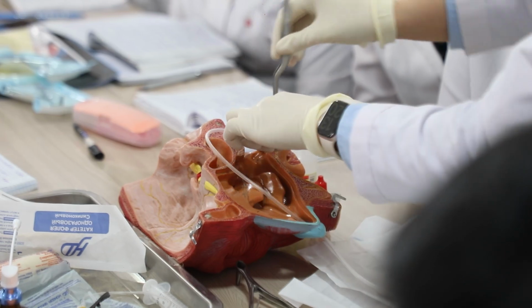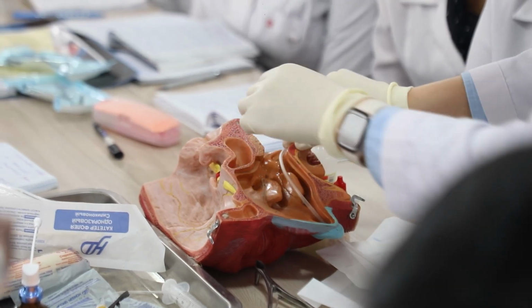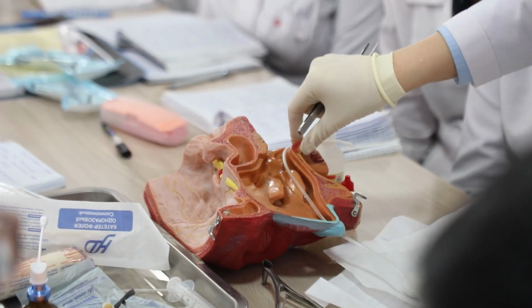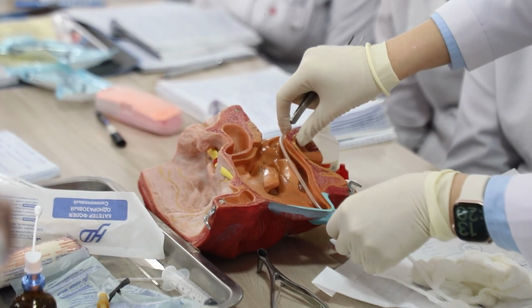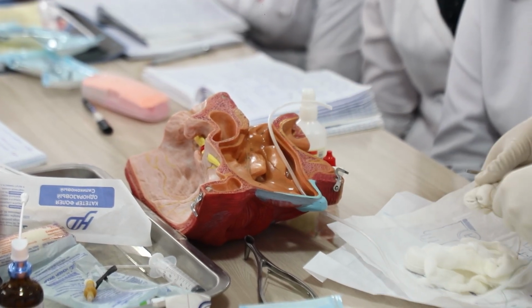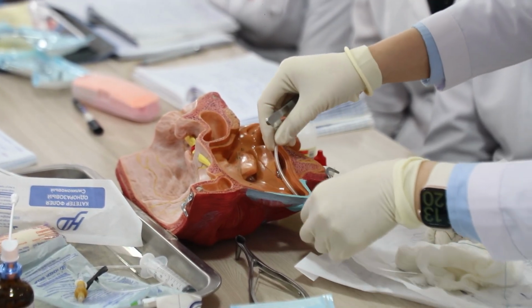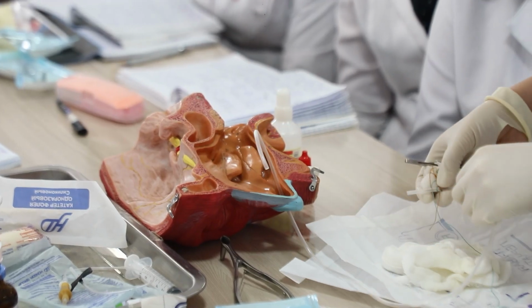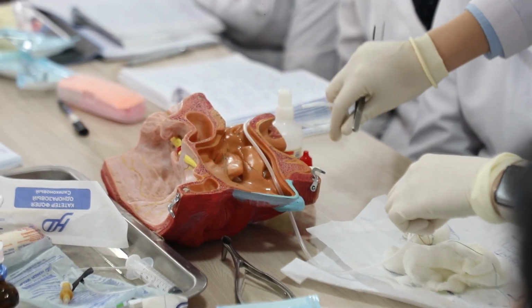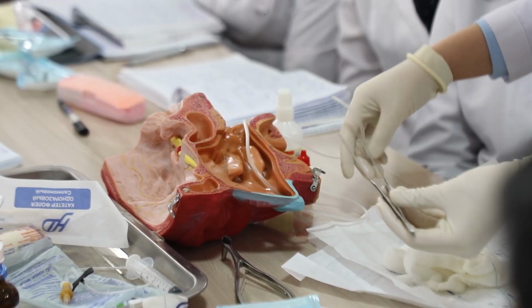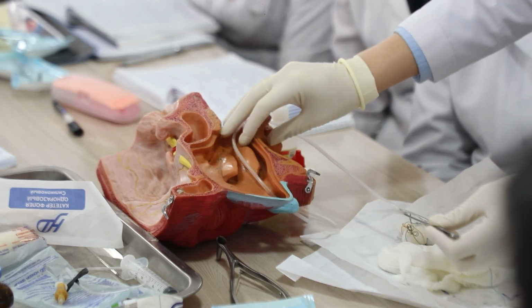After that, the oropharynx. And you need to say to the patient, open your mouth. Open your mouth. You are taking it with the forceps through the oropharynx.